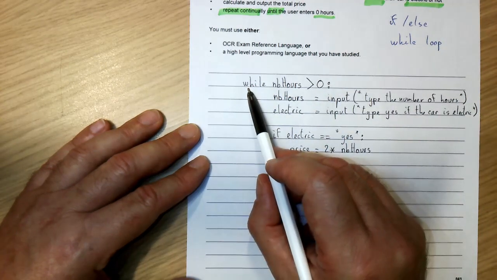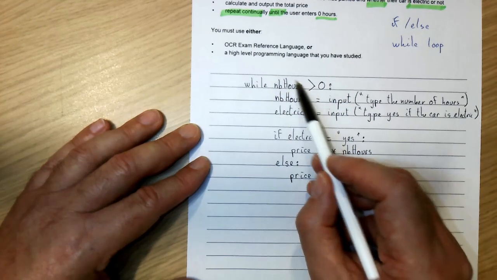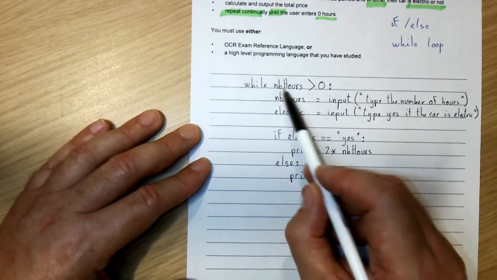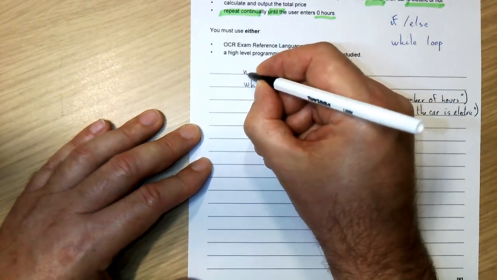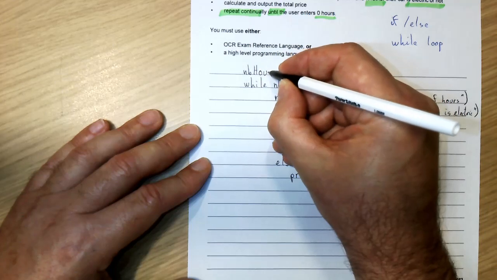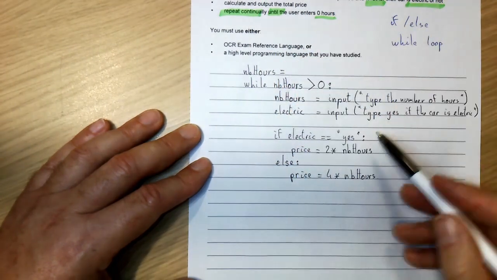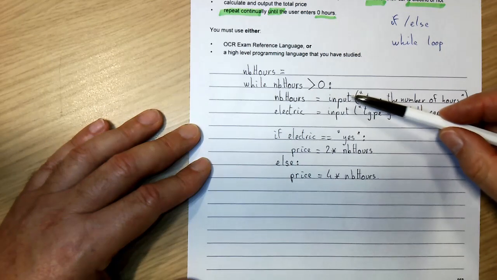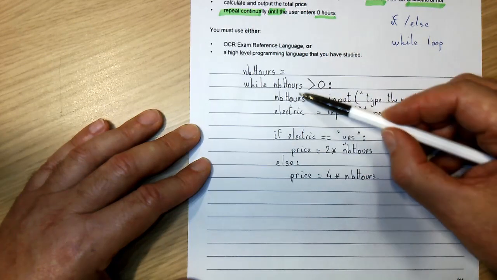But the first time Python reaches this line, we do not know what is stored inside the variable number hours. So I need to initialize number hours with a quantity, and it doesn't matter what it is, because it's going to be overwritten by the code inside the loop, as long as we go in the loop.